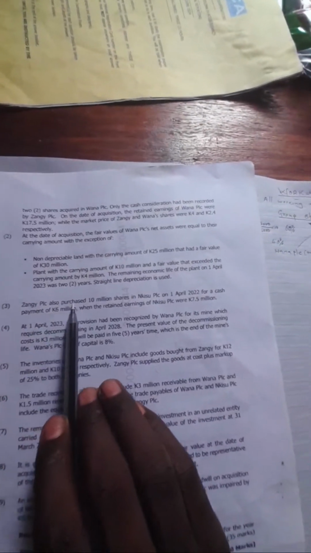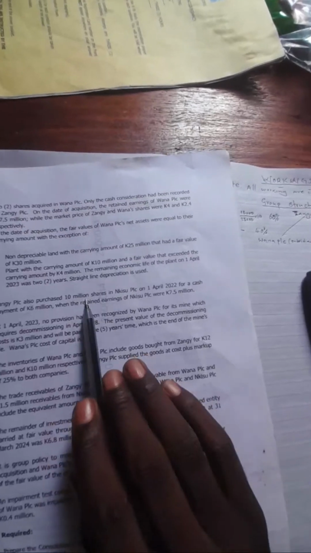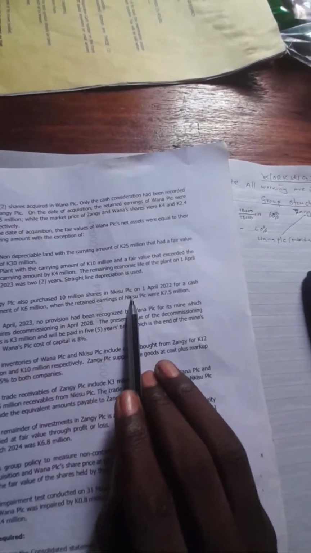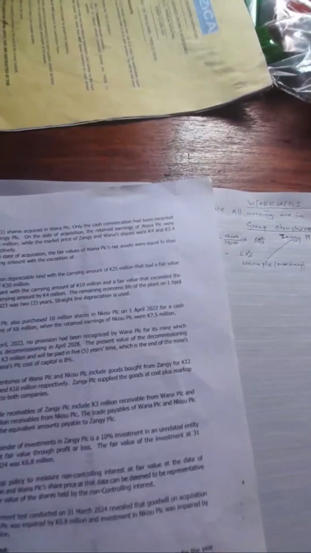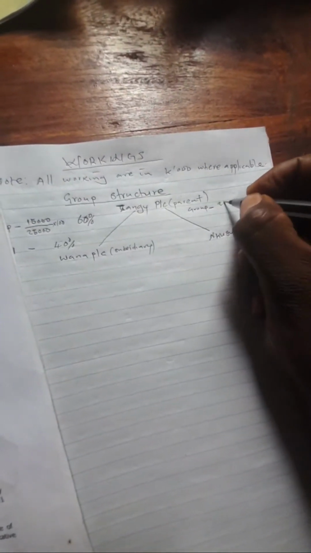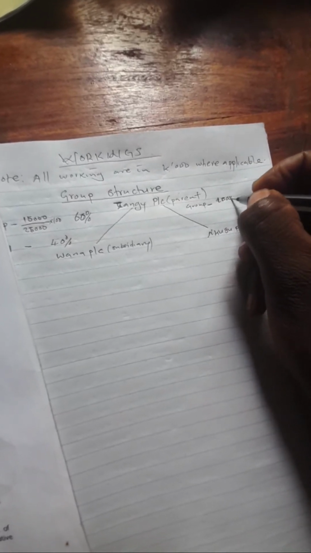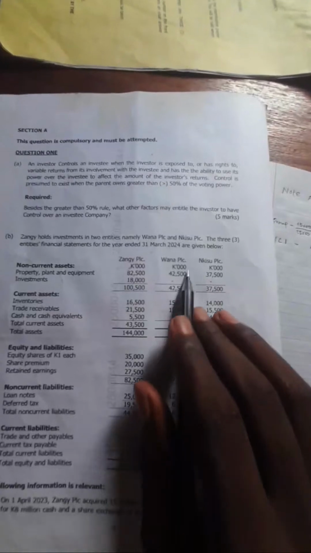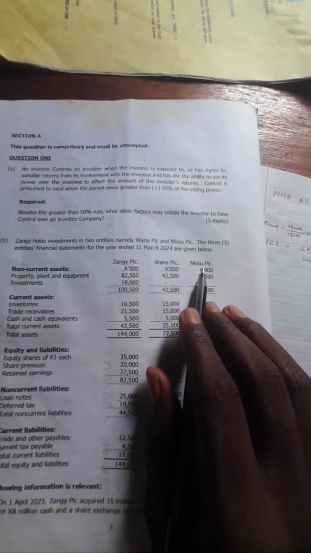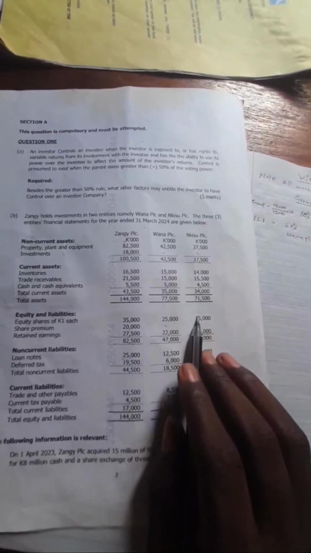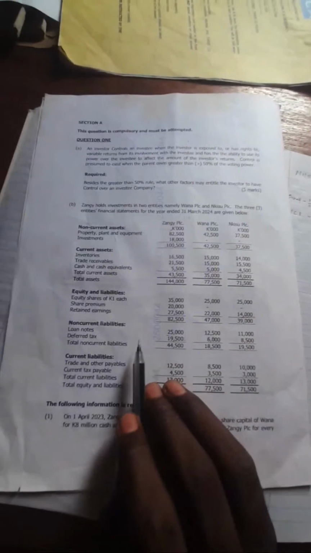So Zhang PLC also purchased 10 million shares in Nkusu. So you stop right there. You say that is 10,000 in Nkusu. Nkusu is having how many?